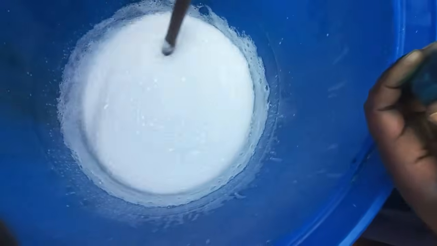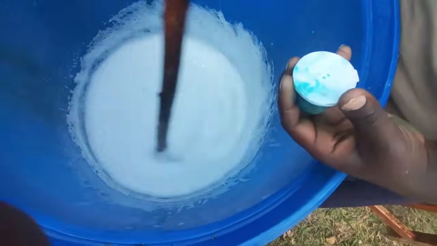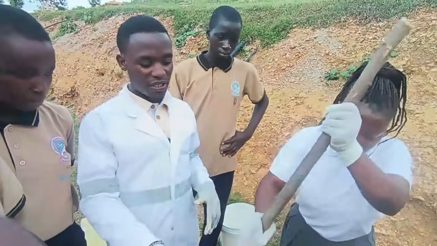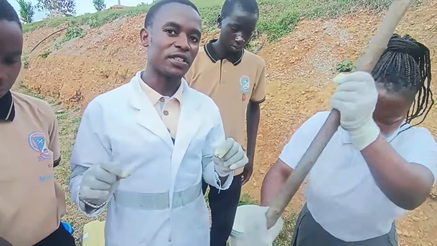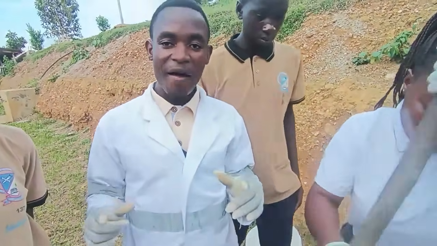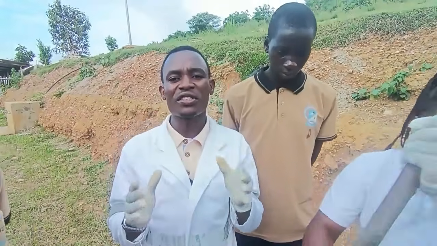Just continue mixing, continue mixing. So those are our 40 liters of liquid soap. What is remaining is adding additives. At this stage, you just want to add additives. We say that additives are optional. They are optional, but you're selling this one to customers, and they want something which is yellow.